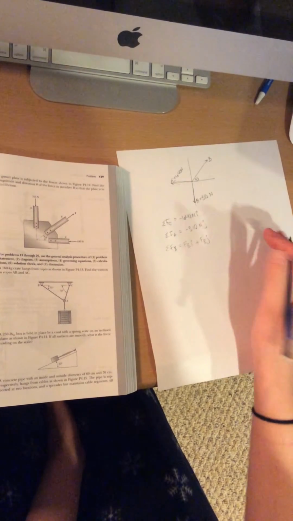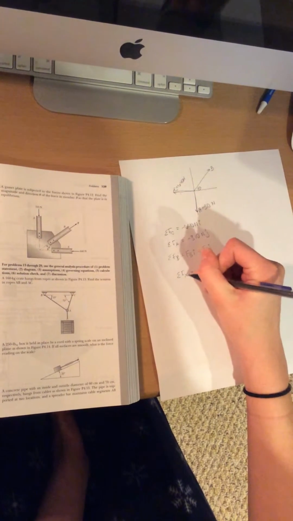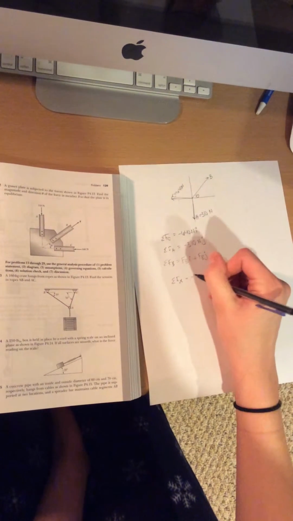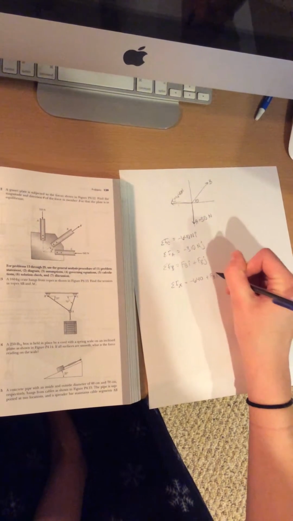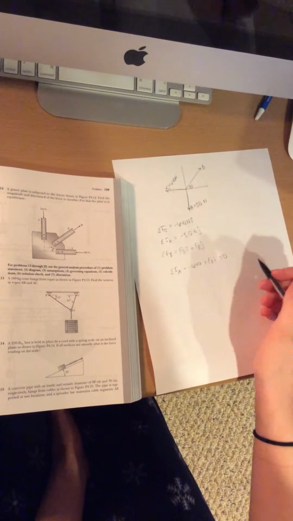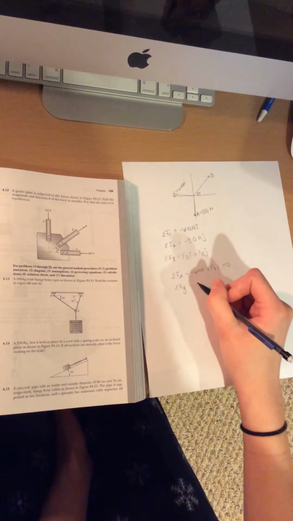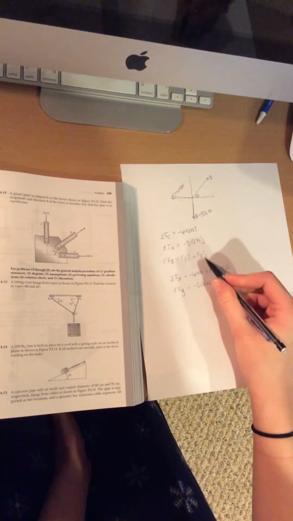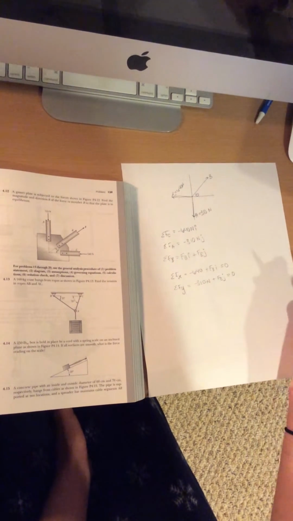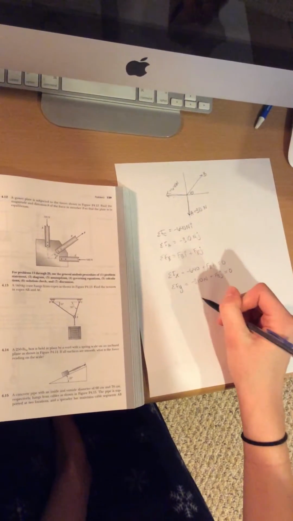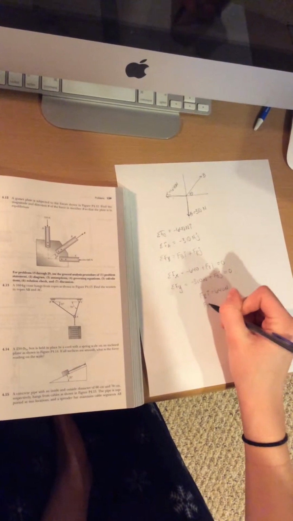So when we do sum of the forces in the x, we have the negative 640 plus the force B in the x equals 0, because we're in equilibrium. Now the sum of the forces in the y equals the negative 310 plus the force B in the y equals 0. So we have FB in the I direction equals 640 newtons, and we have FB in the J direction equals 310 newtons.